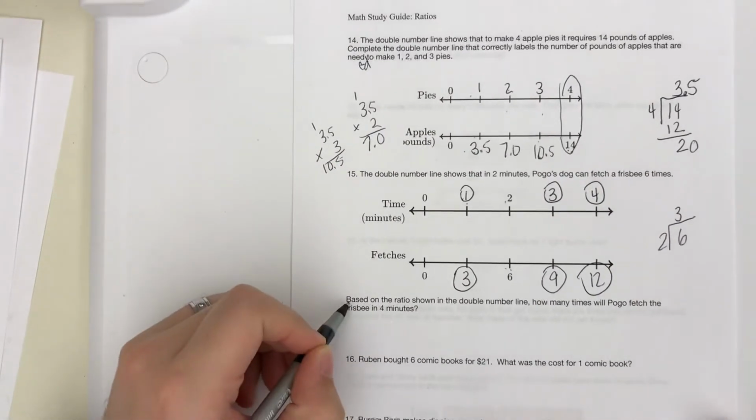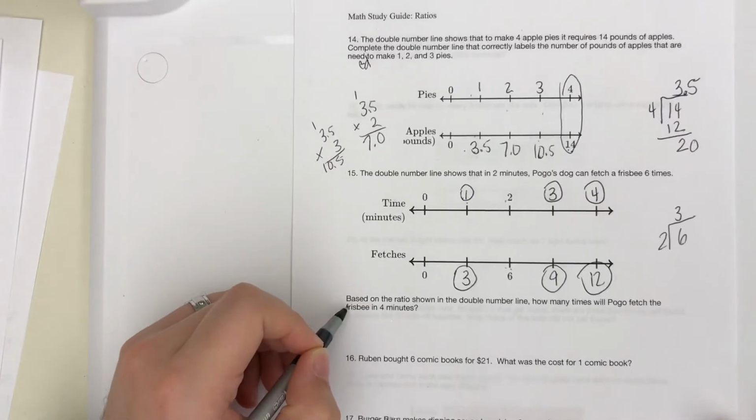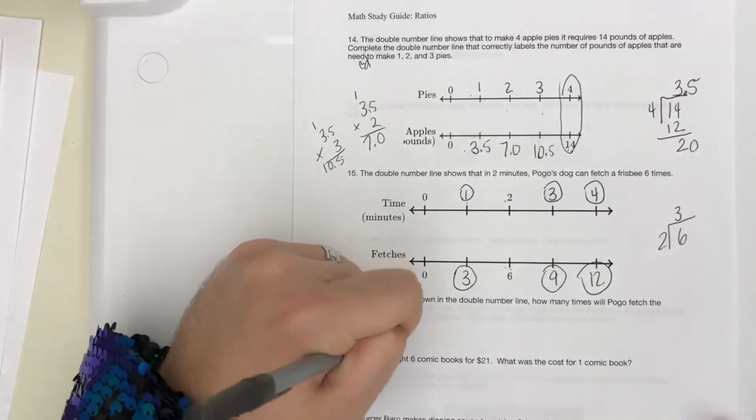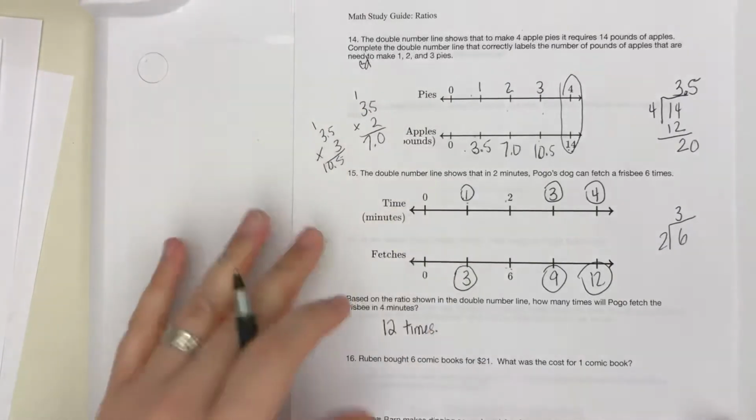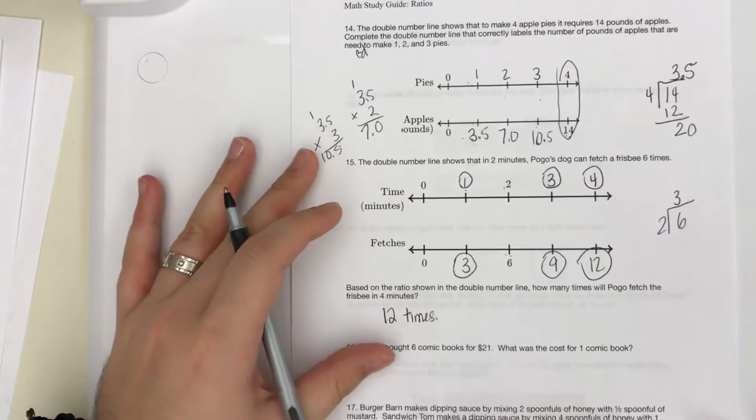So it says based on the ratio shown in the double number line, how many times will Pogo fetch the Frisbee in 4 minutes? 12 times. Right? And that's all we have to do for double number lines.